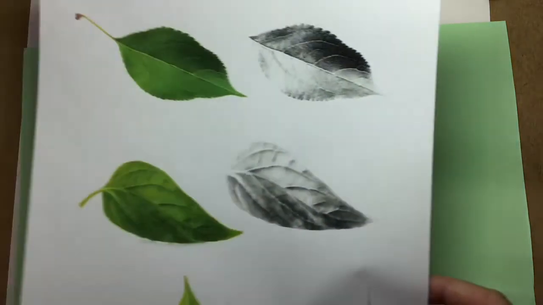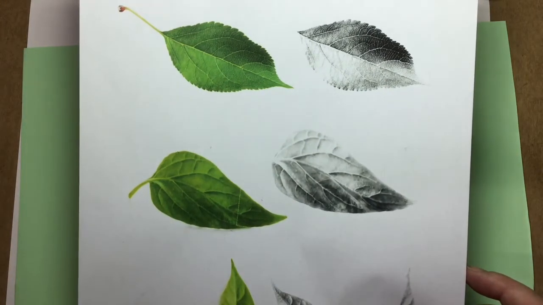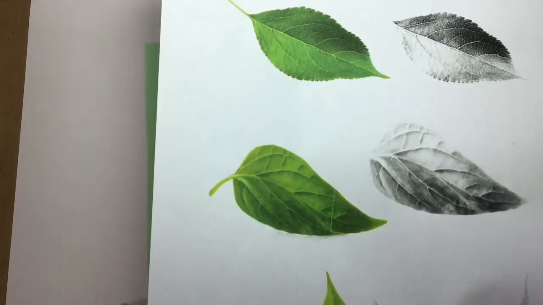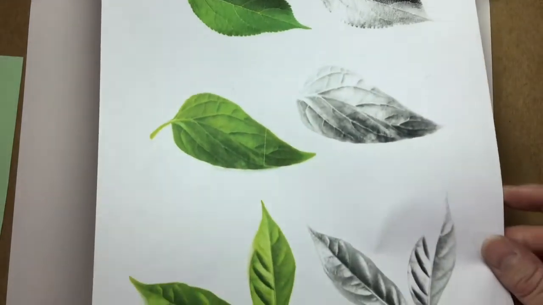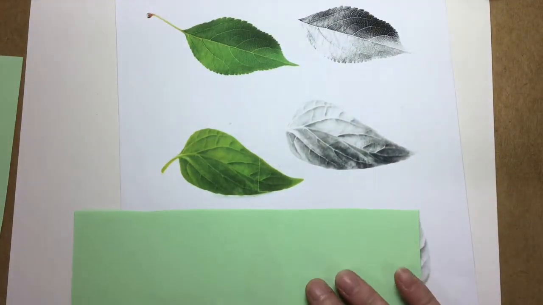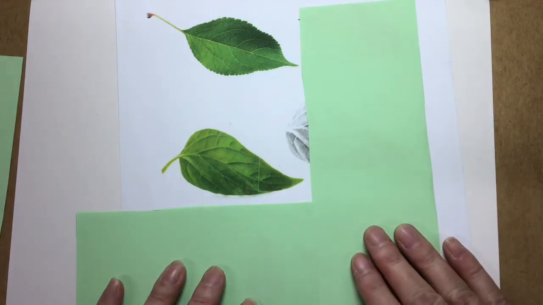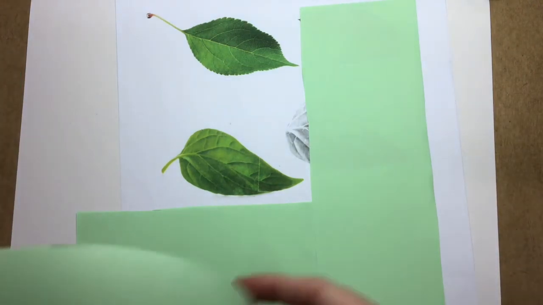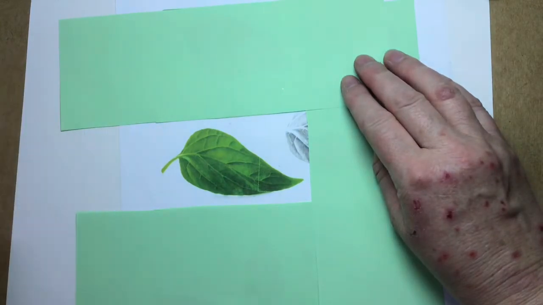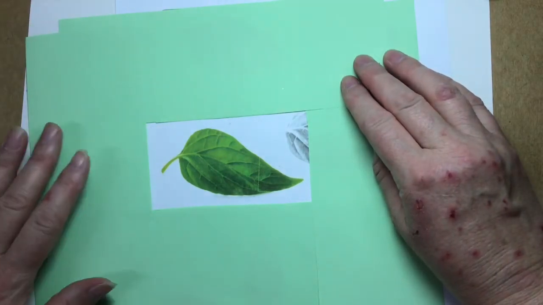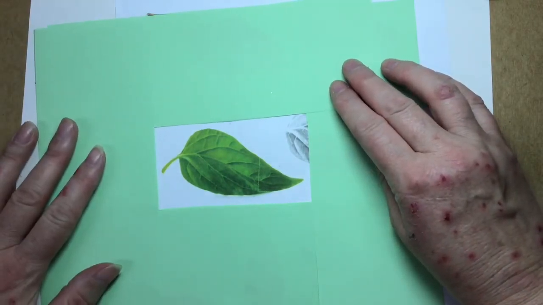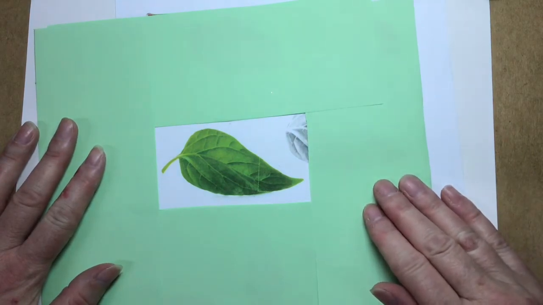Now that I have my 4 sections, I'm going to bring my source picture in. In this instance it's leaves, and I'm going to choose a leaf and lay these sections around the leaf to create a frame around it. Okay, like so.